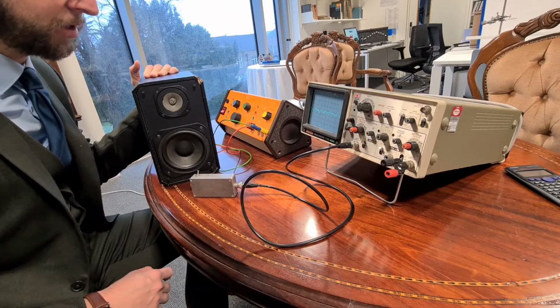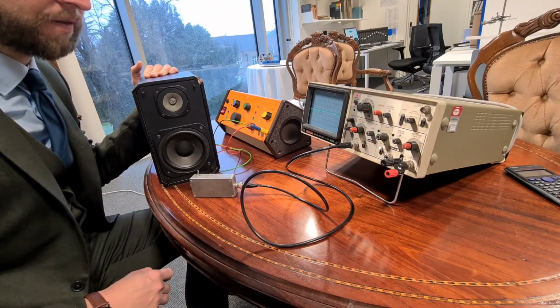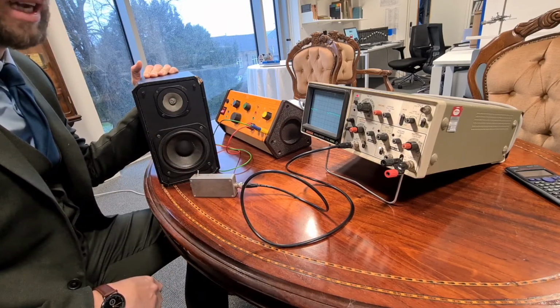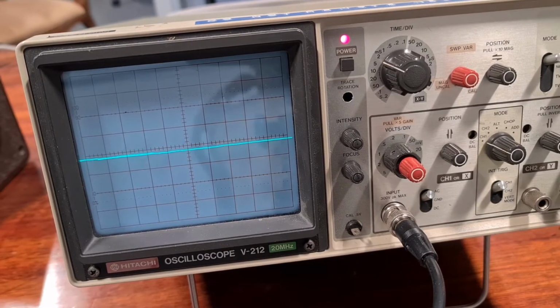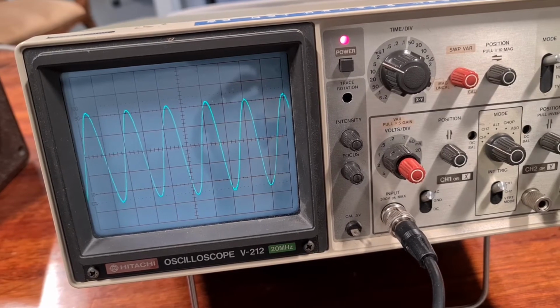Now what I'm going to do is play a sound and change its frequency, and then you can see on here what happens as a result. So I'm going to play a sound, and I want you to compare what happens when I change the frequency. Now I'm going to have to be quiet because this is hearing both the speaker and my voice.